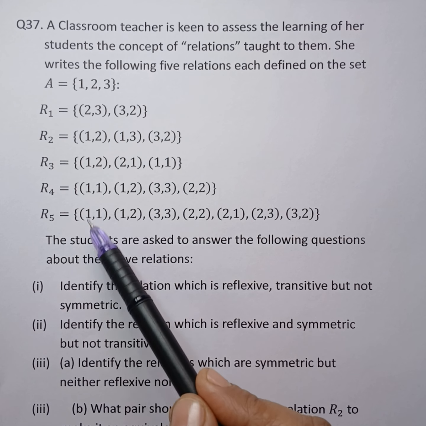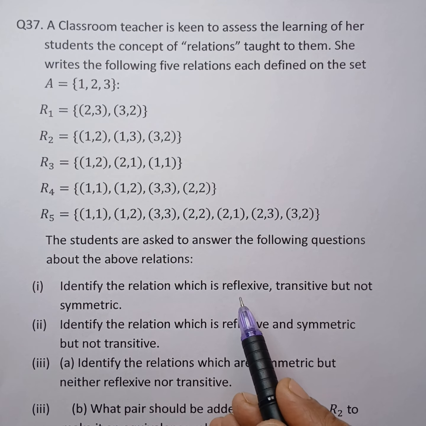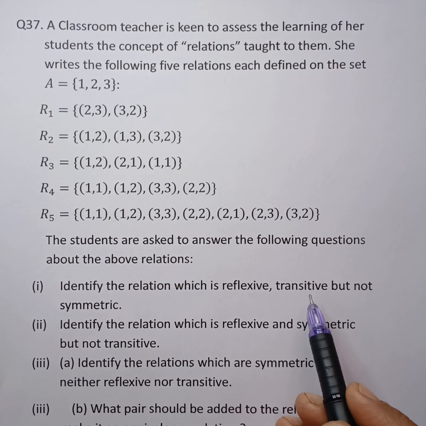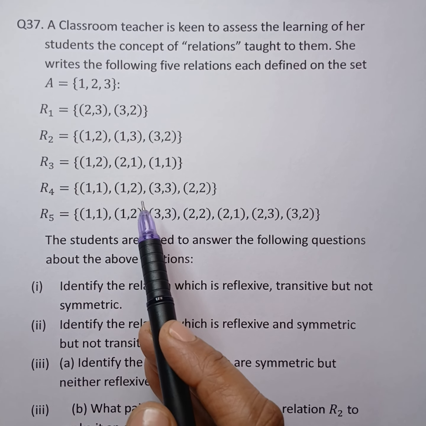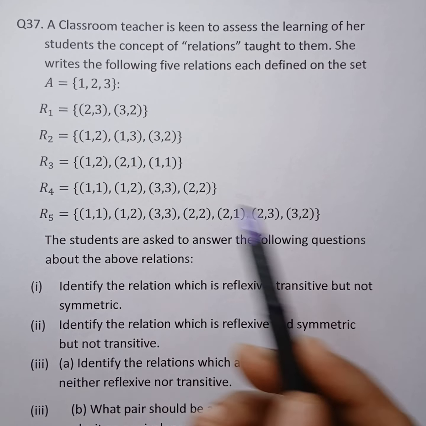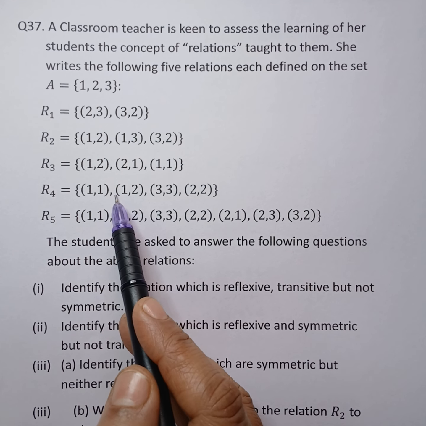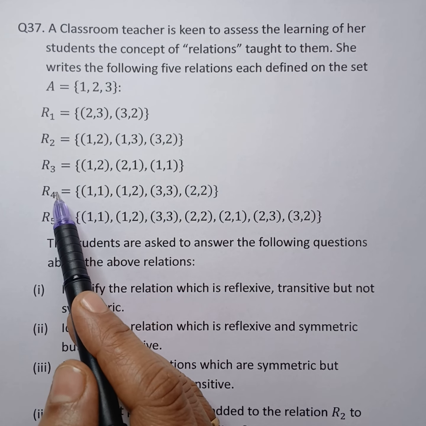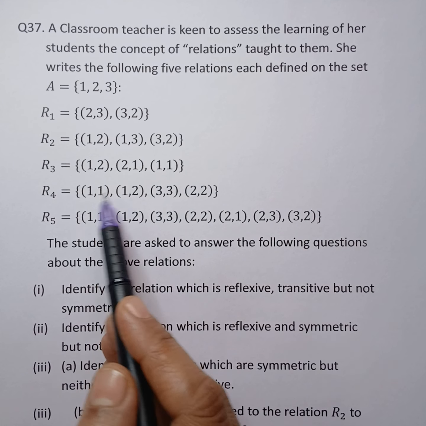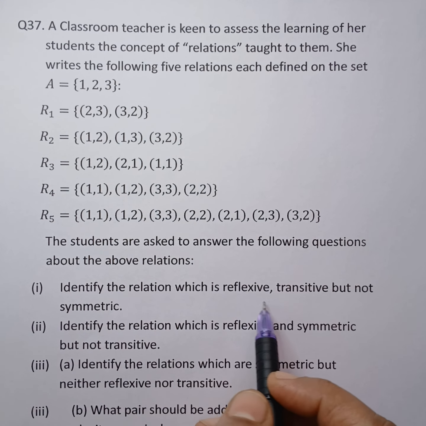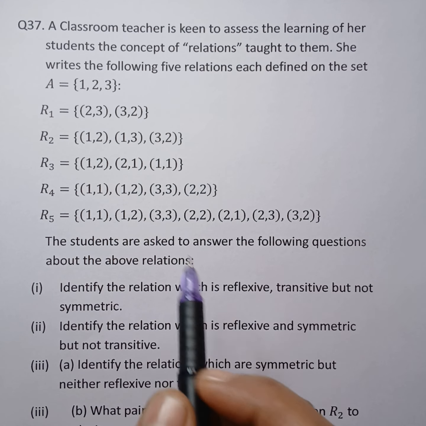So we will just look into these two options only. These two options are reflexive, transitive but not symmetric. So here I will see which out of these two is not symmetric. (1,2) is there but (2,1) is not there. So what is my option? R4. R4 is reflexive and I need to check whether it is transitive as well.